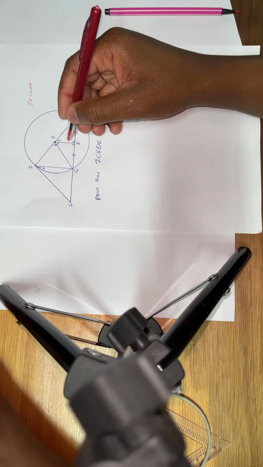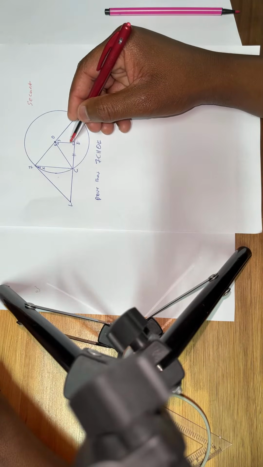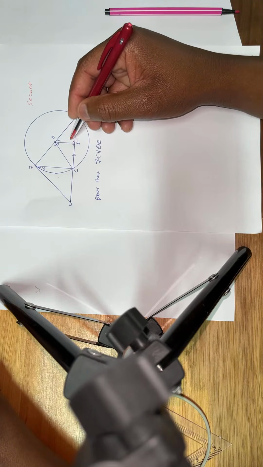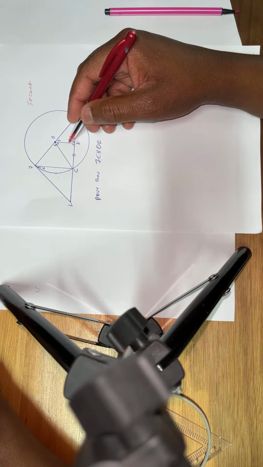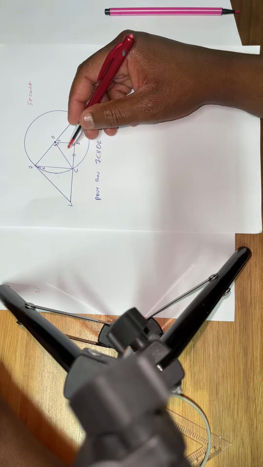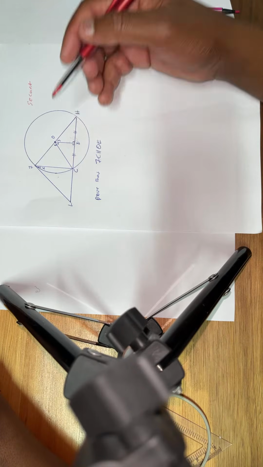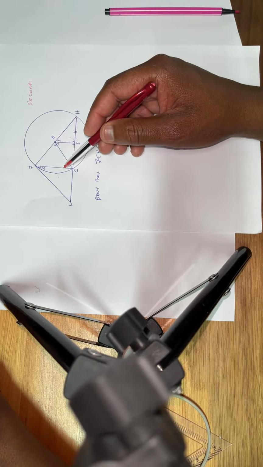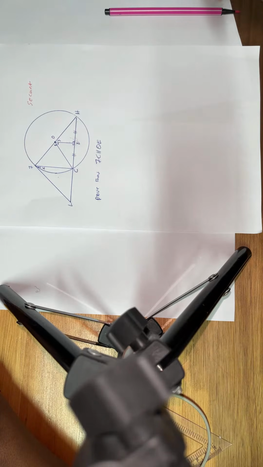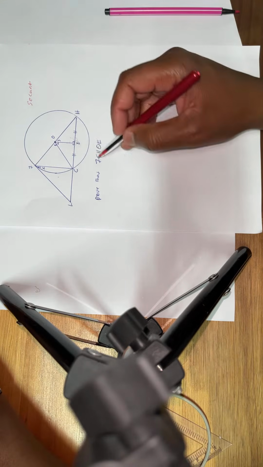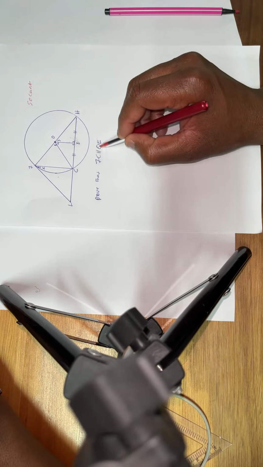We need to prove that angle E1 or E2 is 90 degrees. If we prove that angle E1 and E2 is 90, and we also prove that angle FCH is 90, therefore we have proved that FC is parallel to OE.